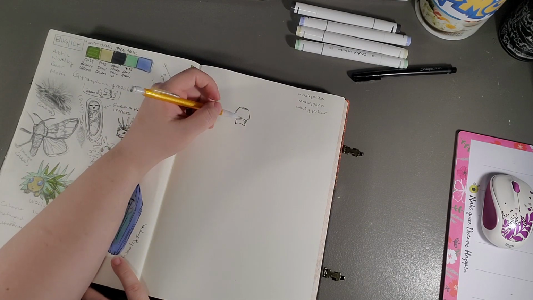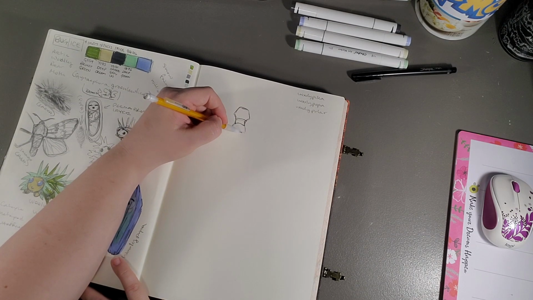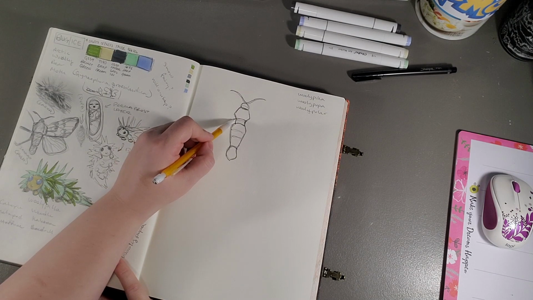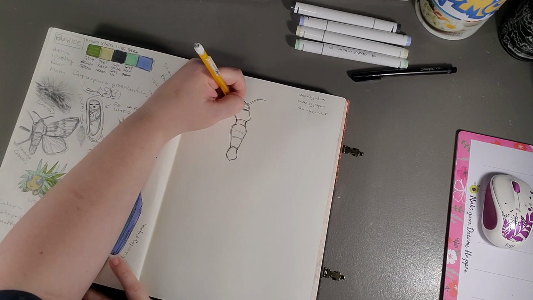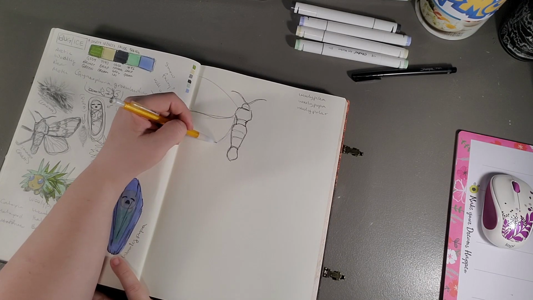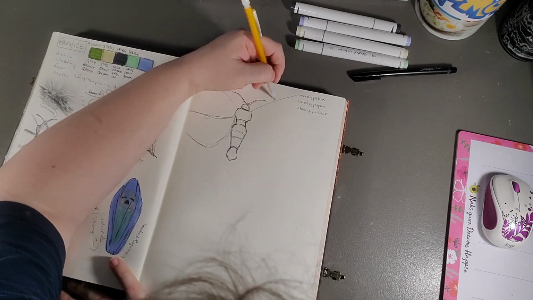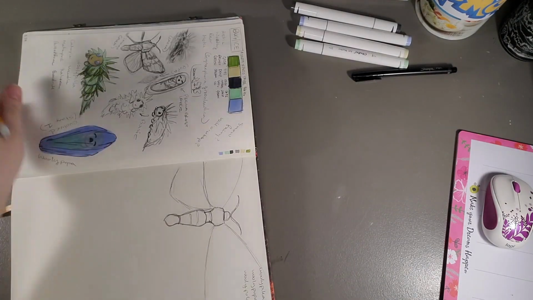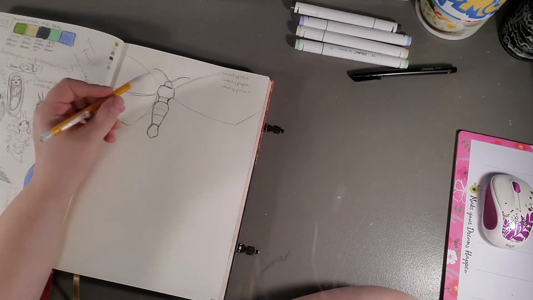But again, there's like 800 something freaking Pokemon, so I could be wrong. Let's see what the basic shape of this is going to be. Like that. I want to get this shape down here.